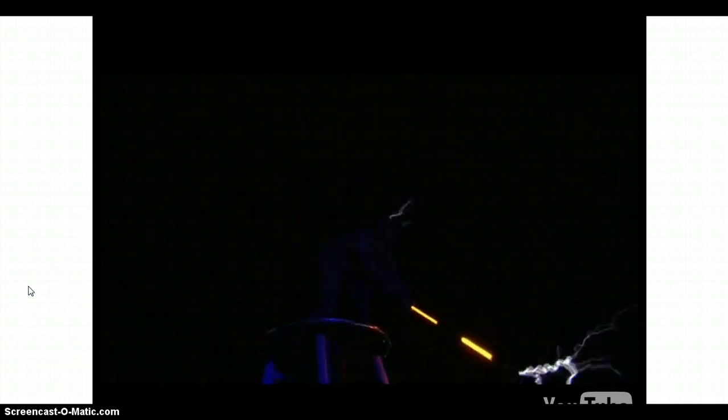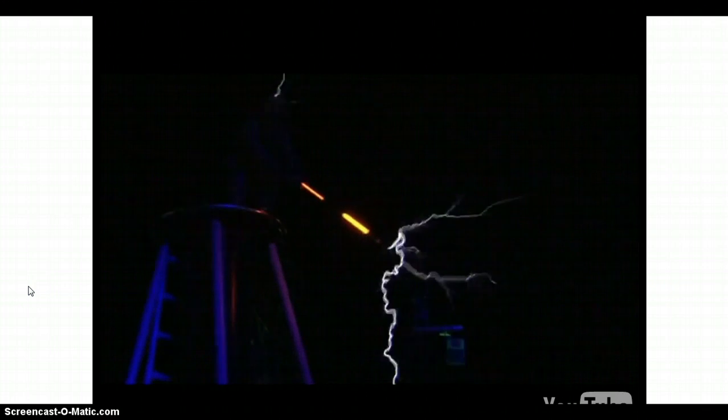And all you're seeing is just a ton of electrons built up. That's what that streak is. So they've harnessed so many electrons that it's creating almost like a lightning bolt.